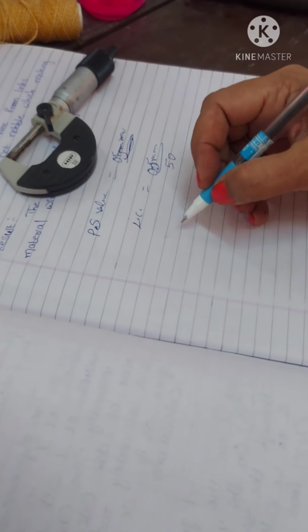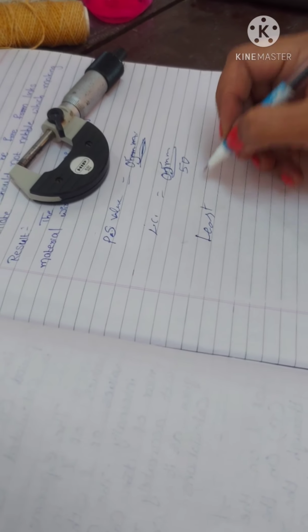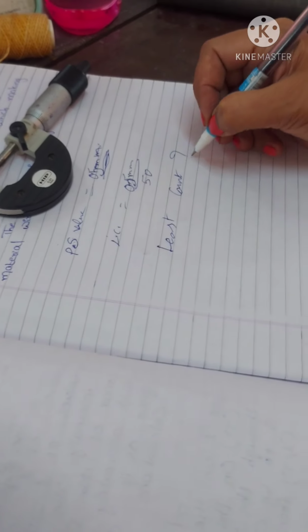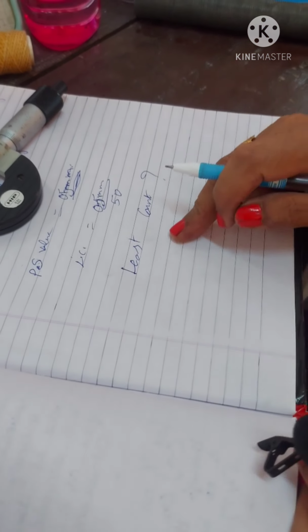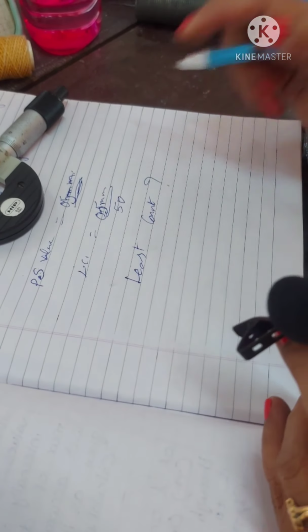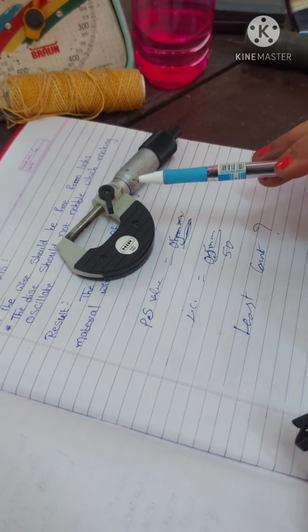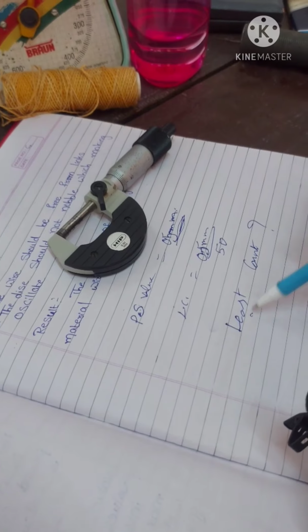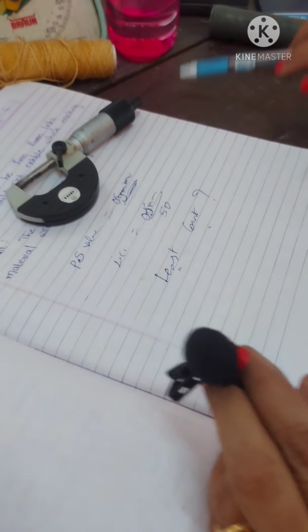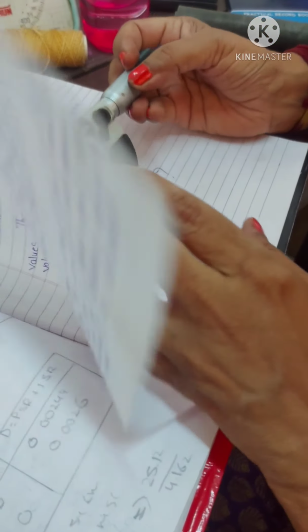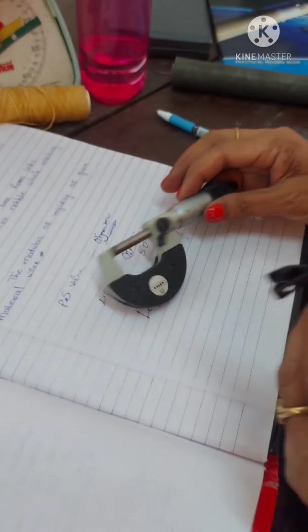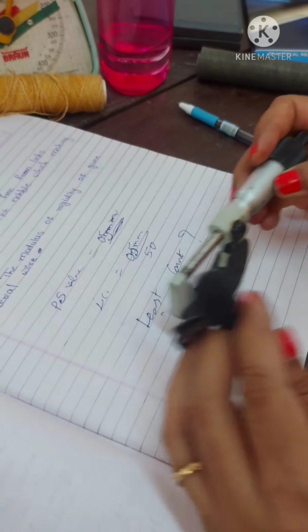Next. What is the least count of an instrument? It is the least value which this instrument can measure accurately. That is the definition of least count. Now, how do we find out the least count of this given screw gauge?